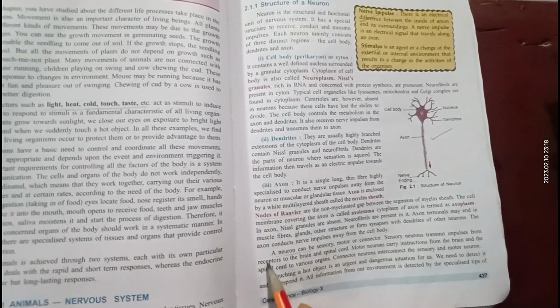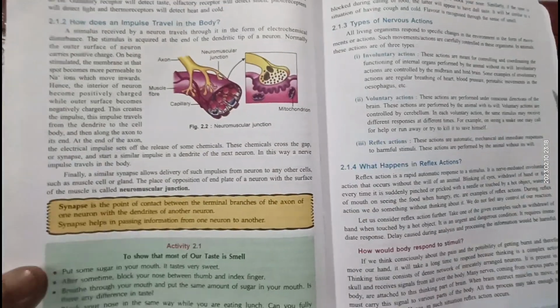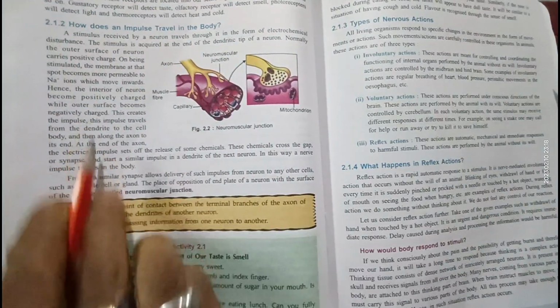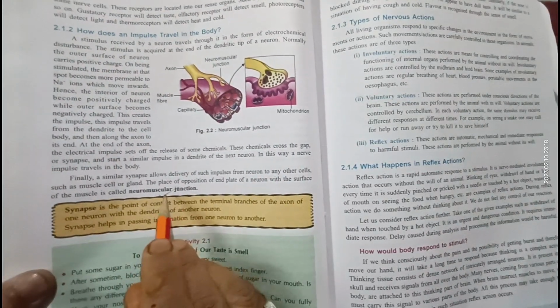From this part, what are nodes of Ranvier, different types of neuron. This part is very important, these 3-4 lines. The next page, how does an impulse travel in the body? Here also just go through, and mainly neuromuscular junction and synapse. These 2 definitions you have to remember.